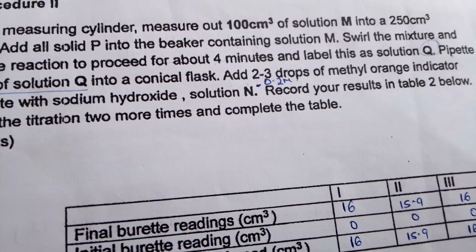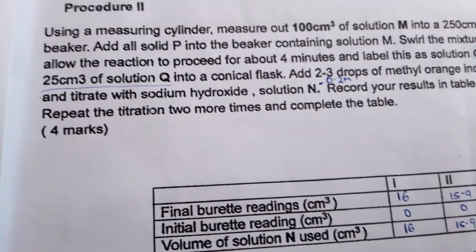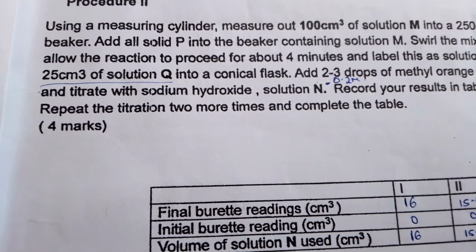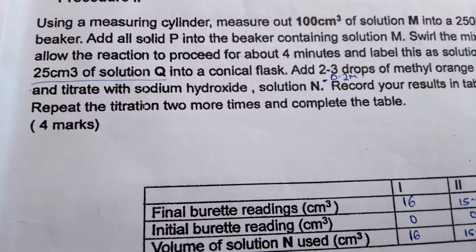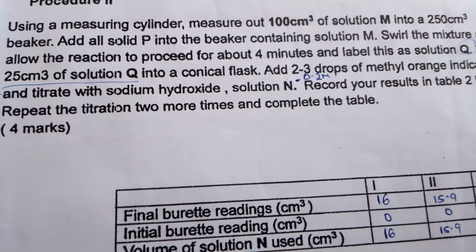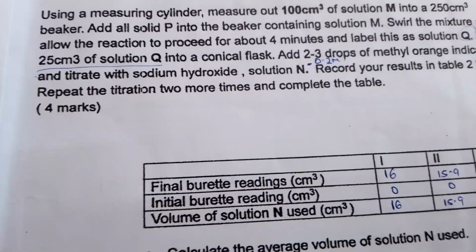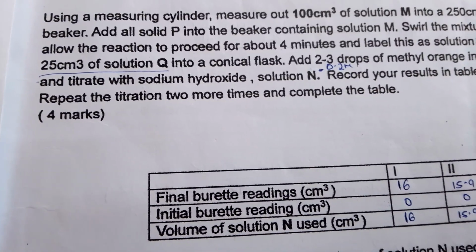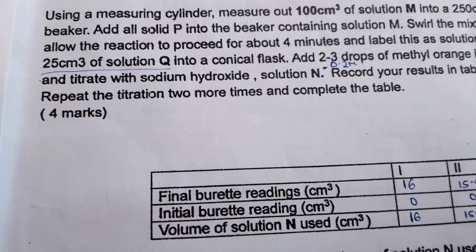Add 2 to 3 drops of methyl orange and titrate with the sodium hydroxide solution N. Record the results in table 2 below and repeat the titration 2 more times and complete the table.